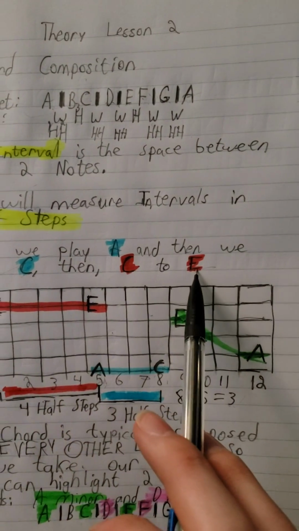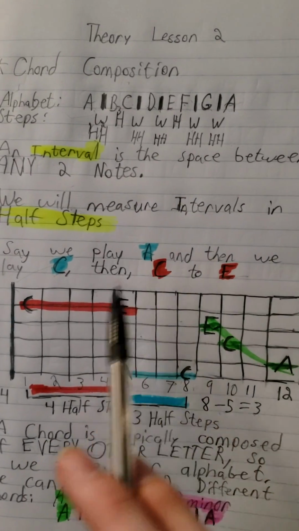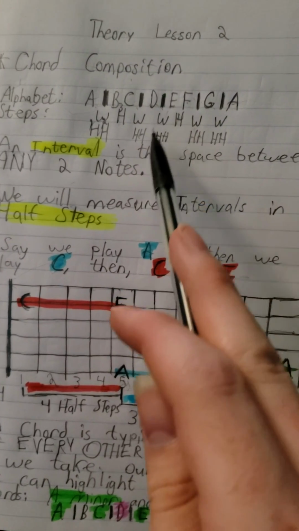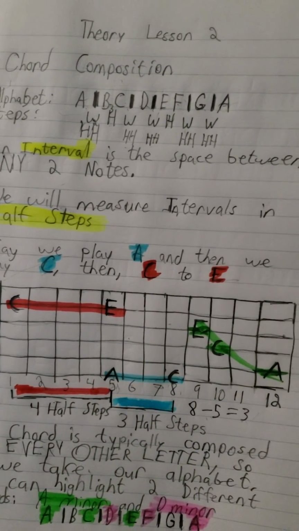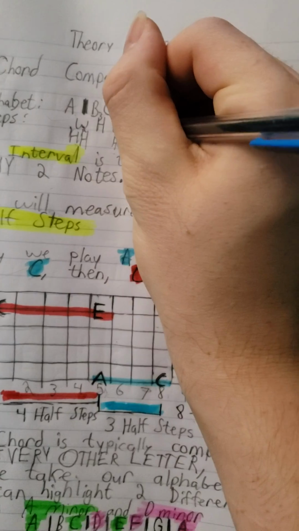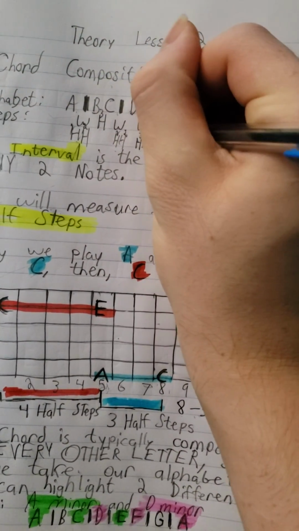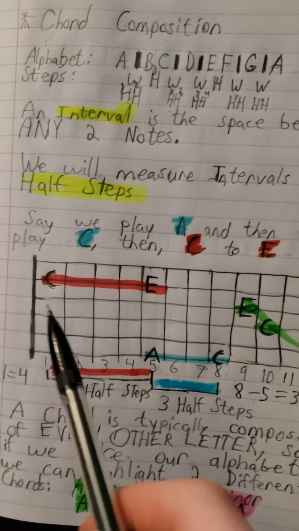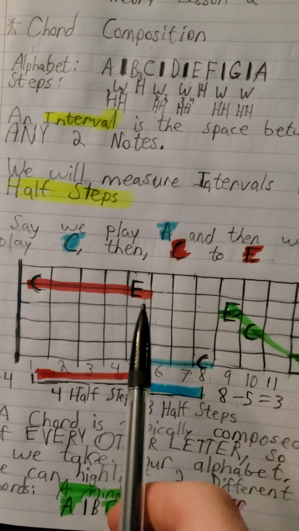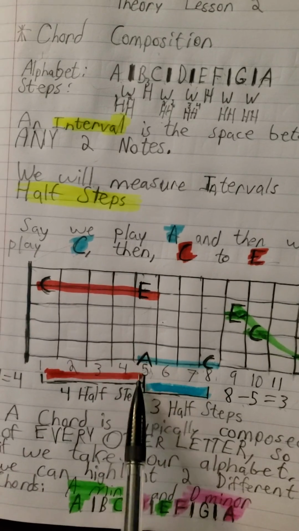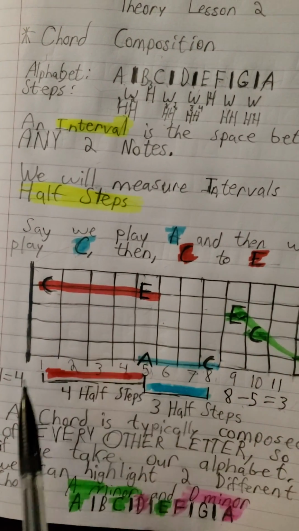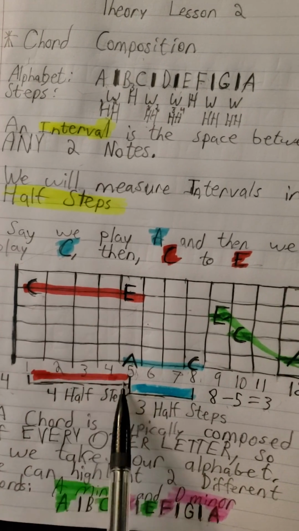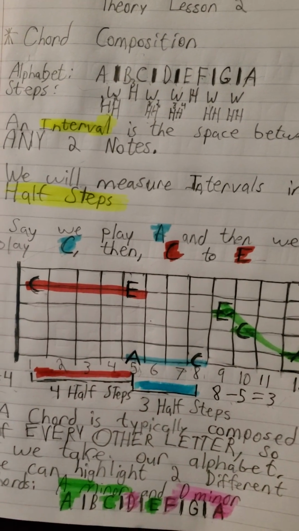C to E, for example, would be 2 whole steps, or 4 half steps. 1, 2, 3, 4. So, since we have 4 half steps between C and E, the 1st fret to the 5th fret of the B string, 5 minus 1 equals 4, 4 half steps.